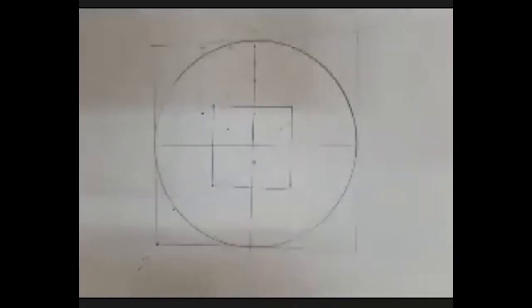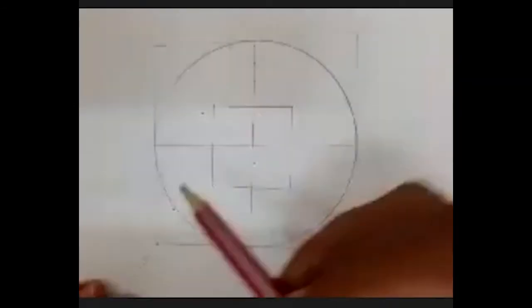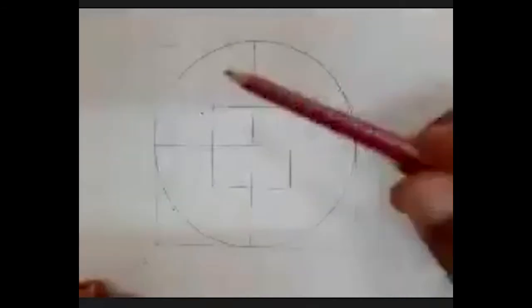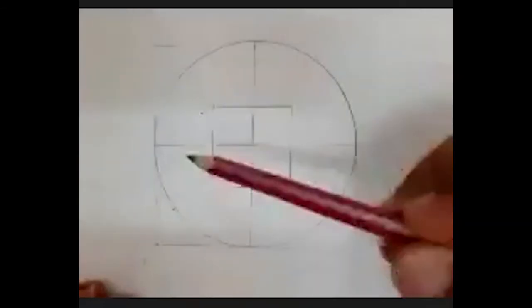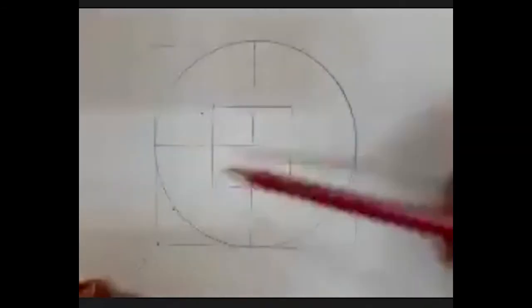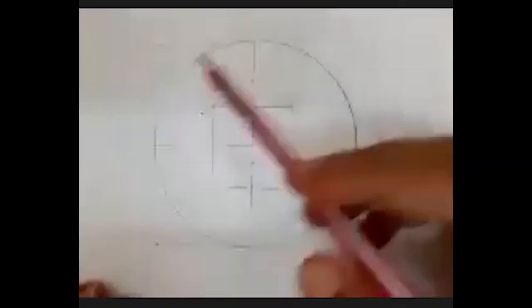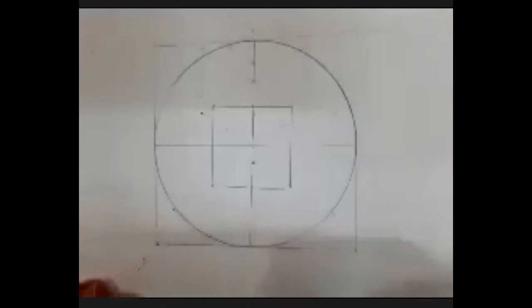So I cannot draw a circle directly. I have to convert the circle to the ellipse in those isometric lines. So wherever I have a cylinder, of whatever diameter I have, of that diameter I'm going to draw a square block.